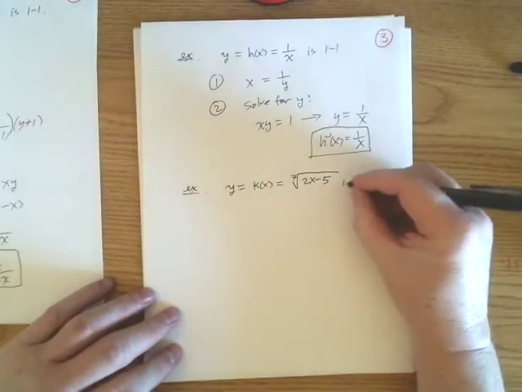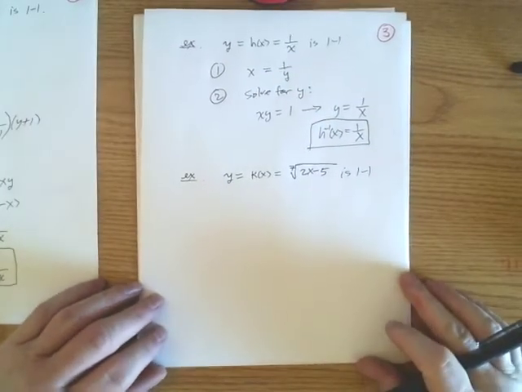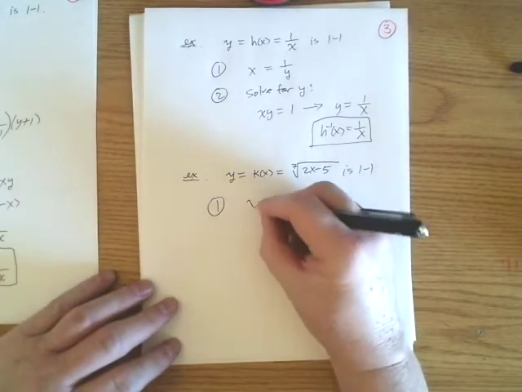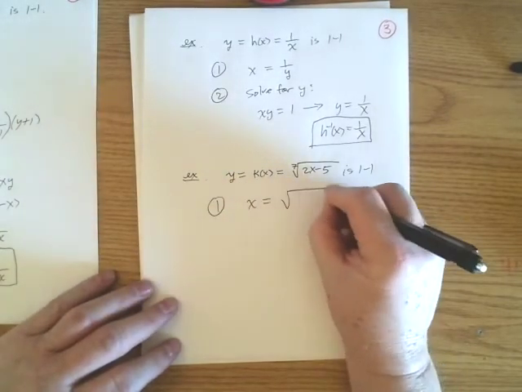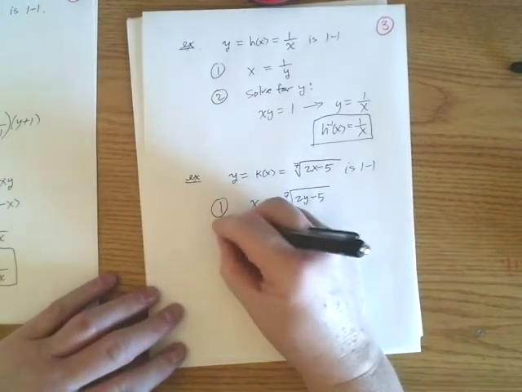Okay, let's come over here. Let's do this one. This one is 1 to 1. Notice I'm not worrying about what the domain or range are in these particular problems. One, let's go ahead and do our interchange, x and y, 7th root of 2y minus 5. Second, solve for y.